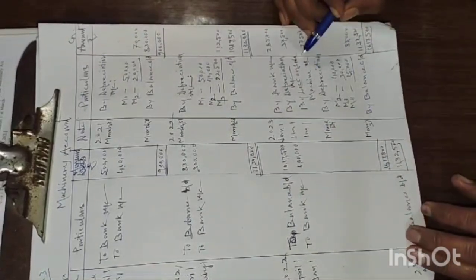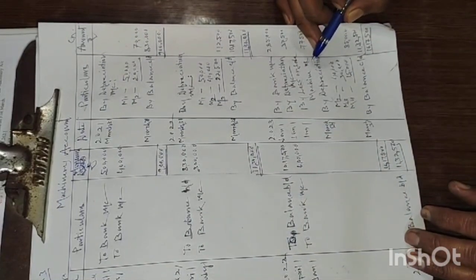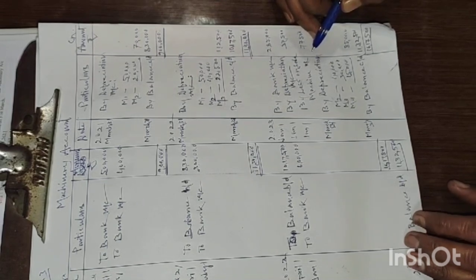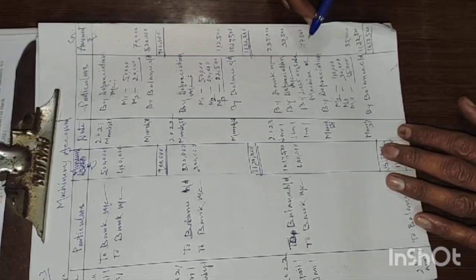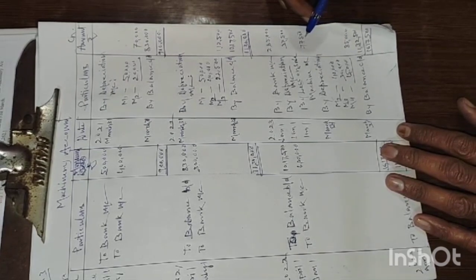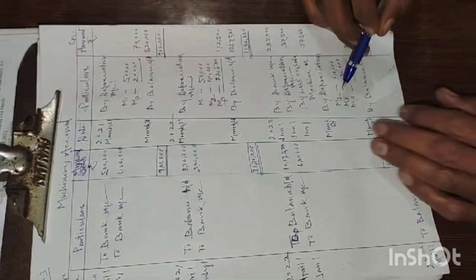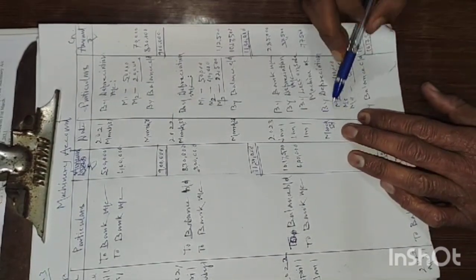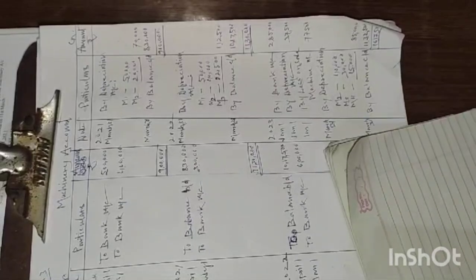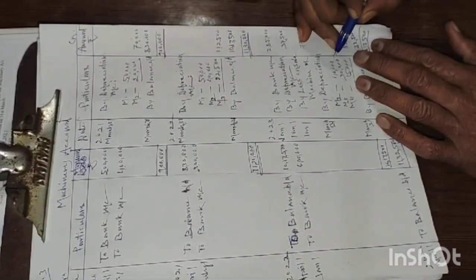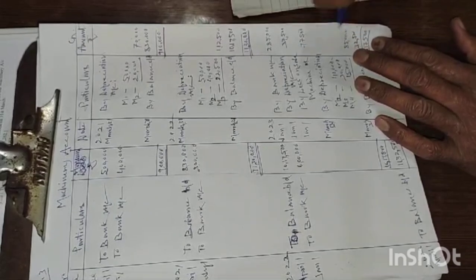For this, the entry will be loss on sale of machinery account debit to machinery account. Machinery is credit, so in the credit side we have mentioned here by loss on sale of machinery 77,500. Now at the end of the year, on 31st March, we will charge depreciation on the rest of the machinery. The cost of second machinery is 4 lakhs. If we calculate depreciation on 4 lakh at the rate of 10%, the amount will come 40,000.